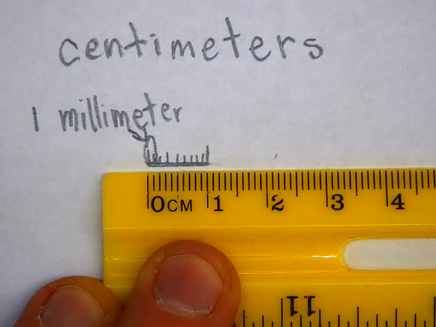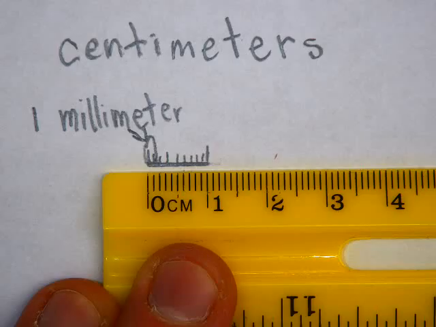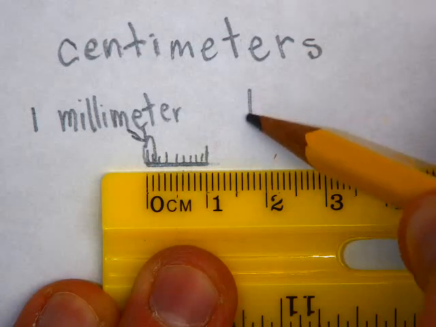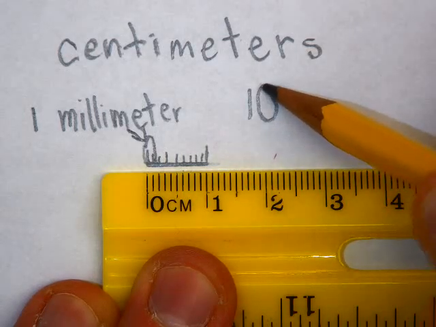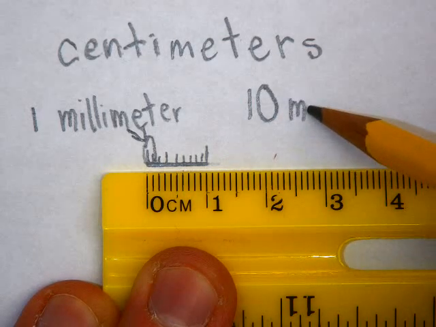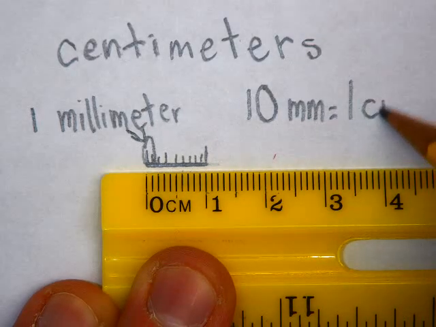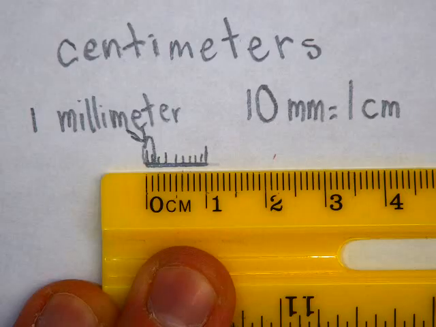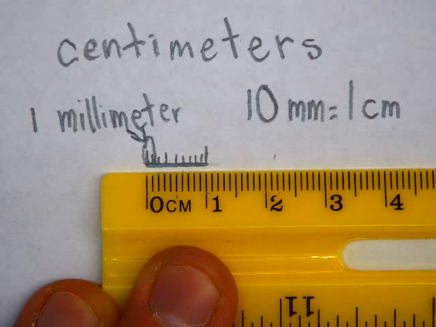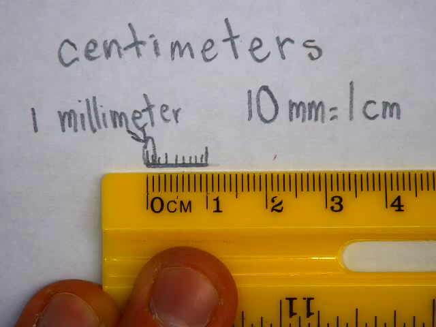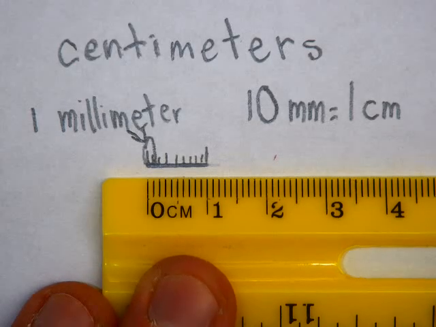Okay, so show me on your fingers how many millimeters are in a centimeter. Good. If you said 10 millimeters equals 1 centimeter, you would be correct. Okay? So sometimes you might have to measure things in millimeters. Okay, so there are 10 millimeters in 1 centimeter.